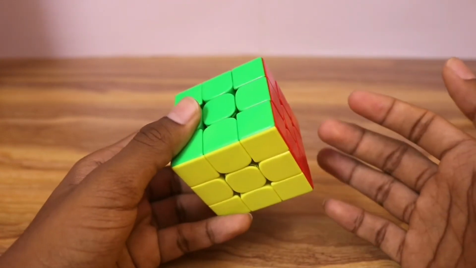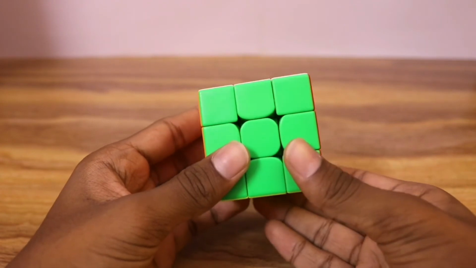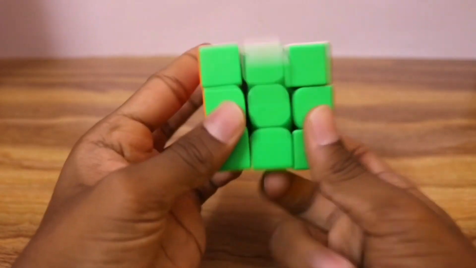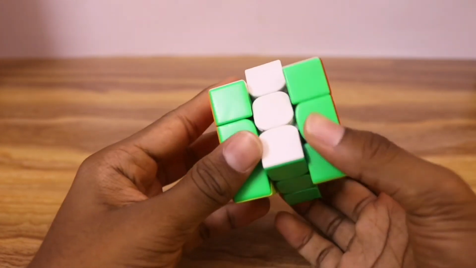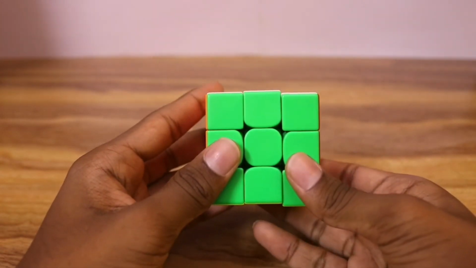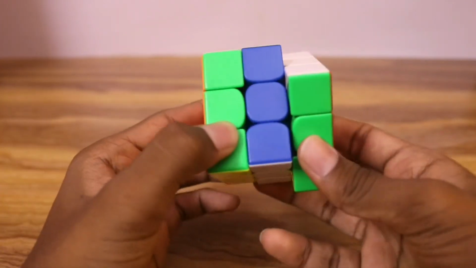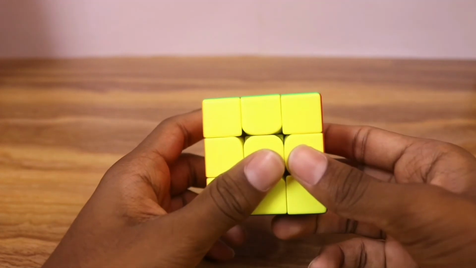A very popular algorithm using the M layer is the U perm, which goes like this. So this is M, and this is M prime, this is M2. And there are no wide moves for M layers, of course, because that would be a full cube rotation.